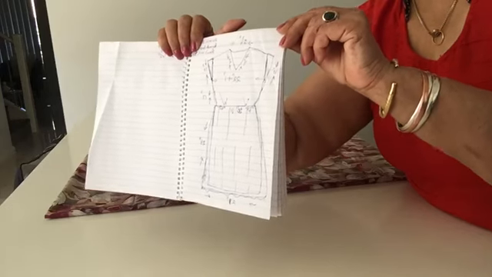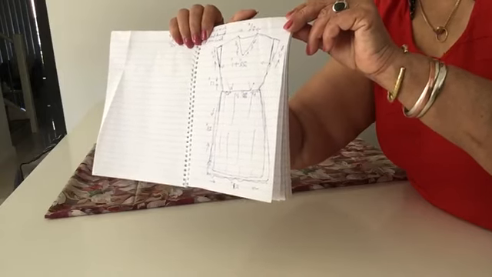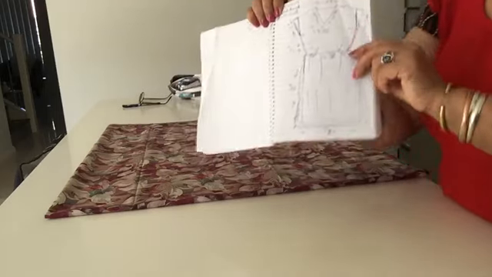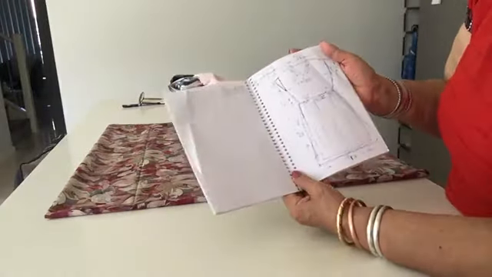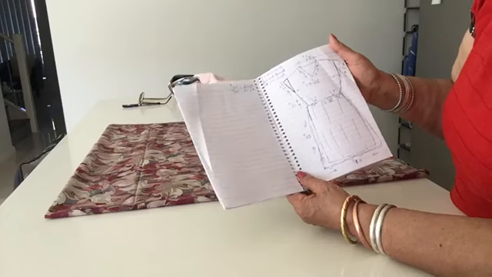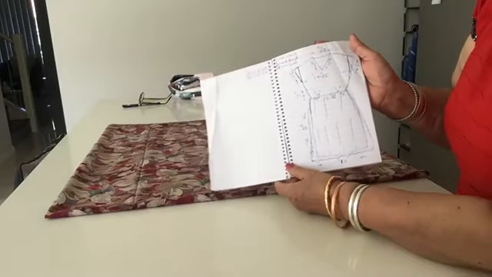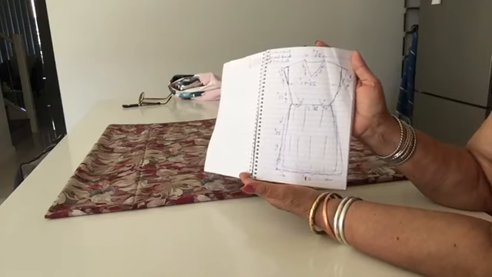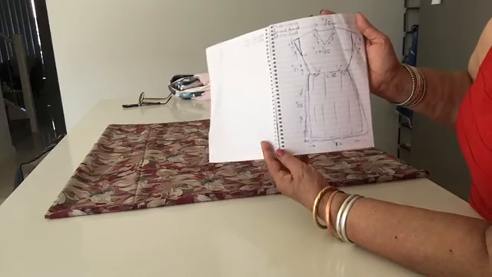So this one will be the outline of this design. I am going to cut this type of dress. You can note down the measurements, and total length of this dress will be approximately 44 to 45 inches. You can take the length as per your requirement and your own body measurements.